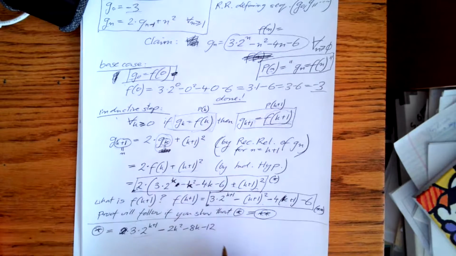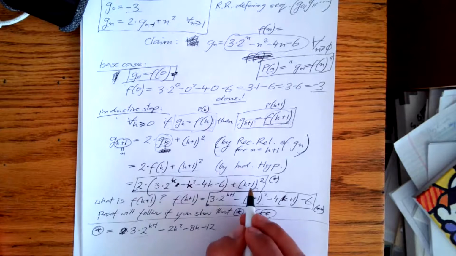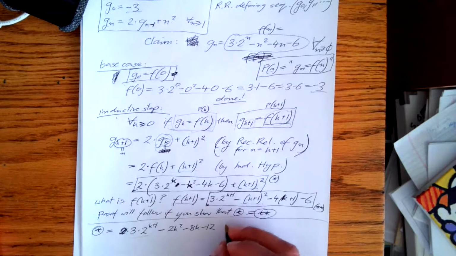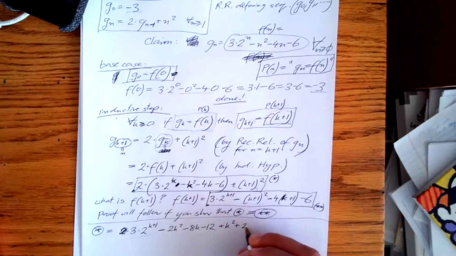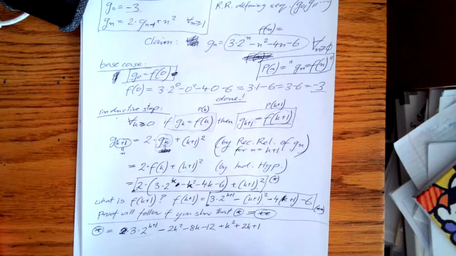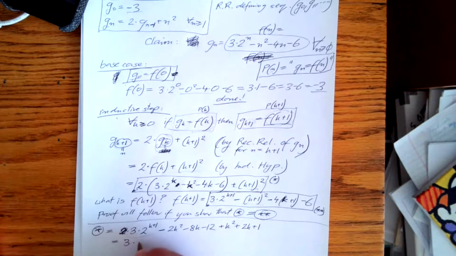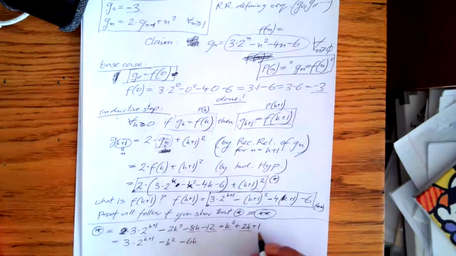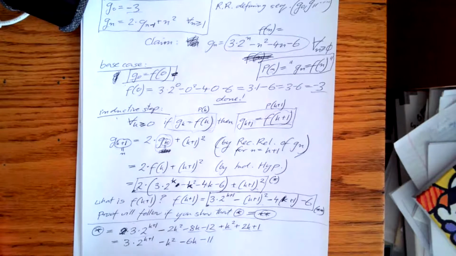So maybe I should just see. Well, I guess let's just evaluate it and see. So this is k squared plus 2k plus 1. So it's 3 to the k plus 1 minus, let's just group them, minus 2k squared, k squared, so minus k squared, minus 8k, 2k, so it's minus 6k, minus 12 plus 1, so it's minus 11.